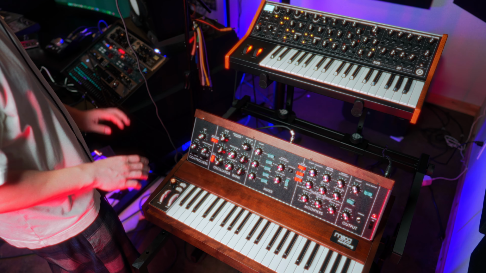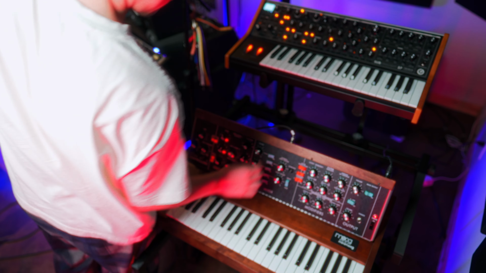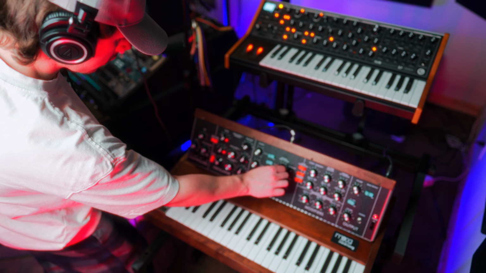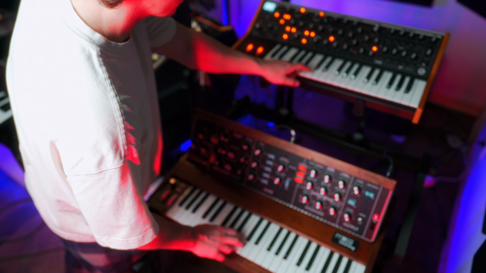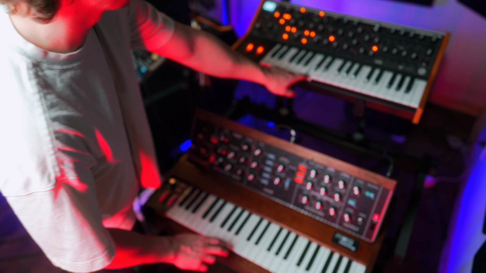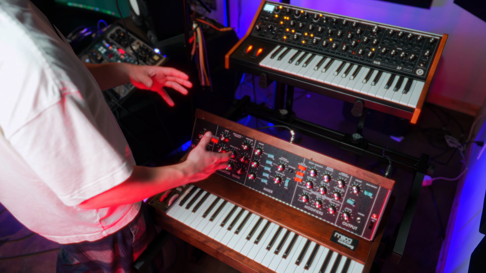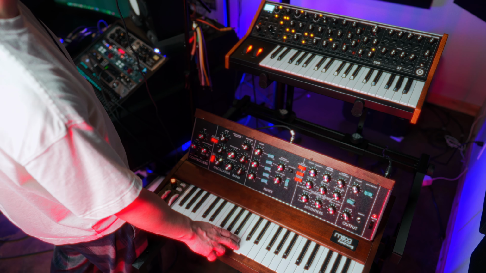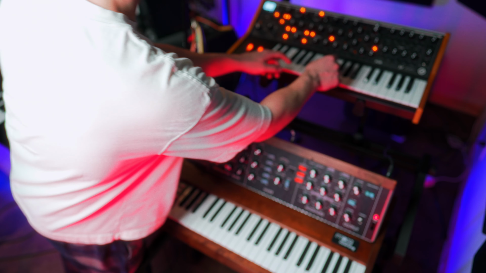Okay, I'm going to add the feedback. I will keep it at half for both. So this is what we're working with now. They're pretty close. I mean, they're pulling their weight, each of them, I think. So let me just start bringing the filter down on each. I'll do half.